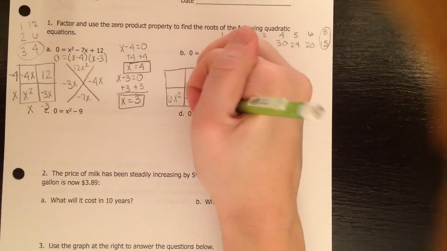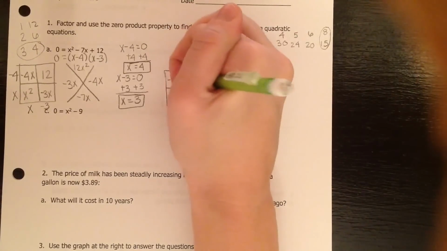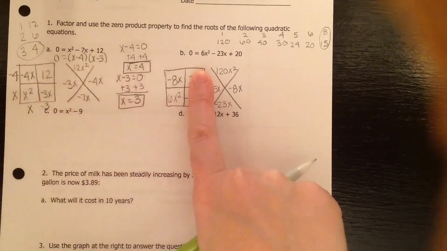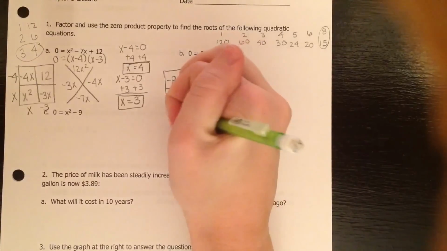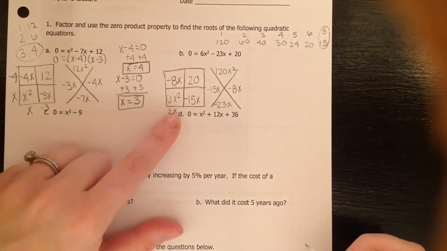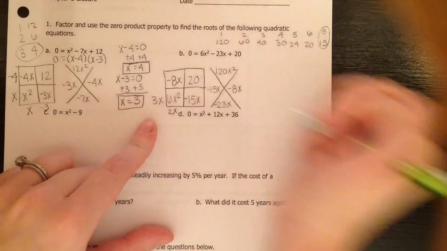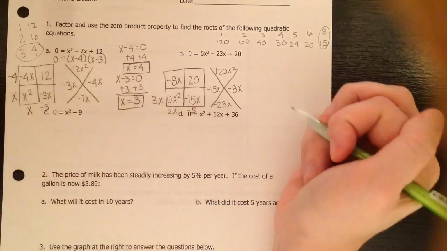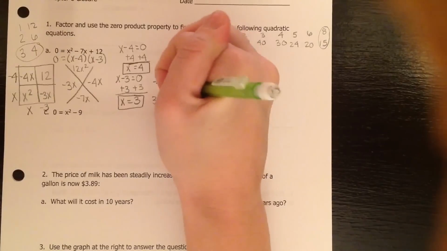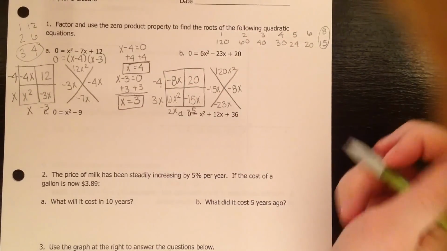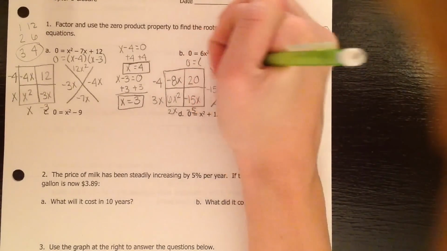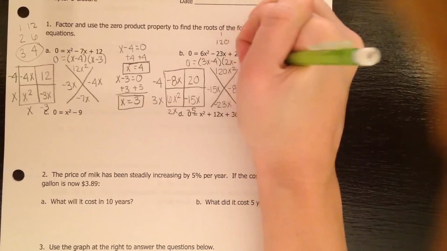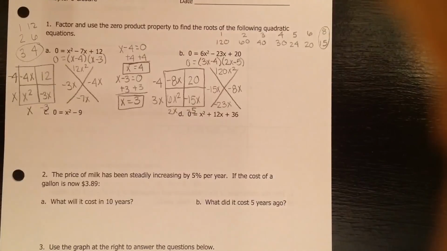So negative times negative is going to be a positive, which is what we want up there. Put these in our generic rectangle and find the outsides. So the biggest thing that these two have in common is going to be a 2x. Put that on the bottom, 2x, and put a 3x out here. Those equal 6x squared. 3x times negative 5 gives me 15x. And negative 5 times negative 4 gives me positive 20. So same thing as the last one, 0 equals, and then we write our parentheses, 3x minus 4 times 2x minus 5.